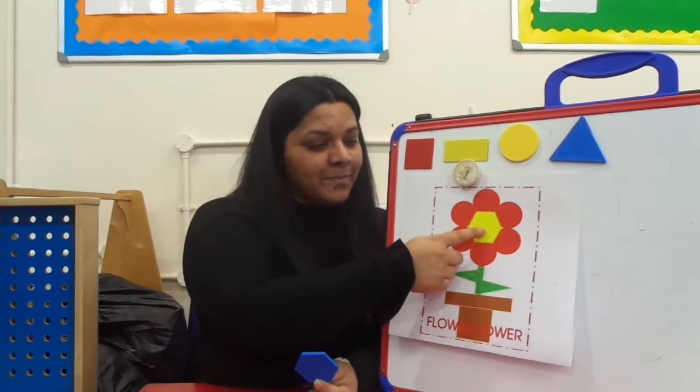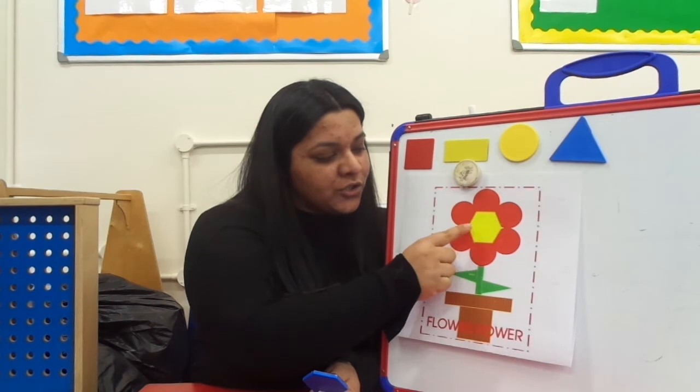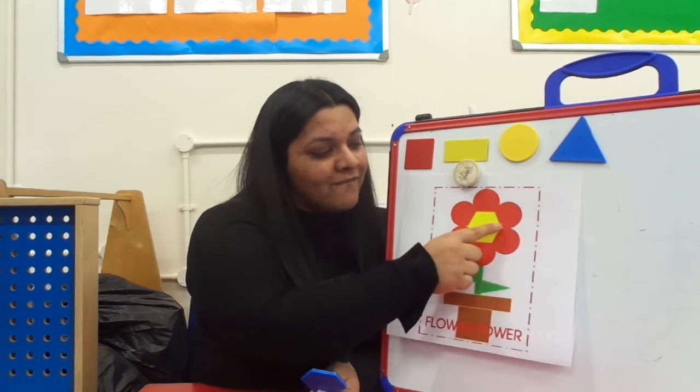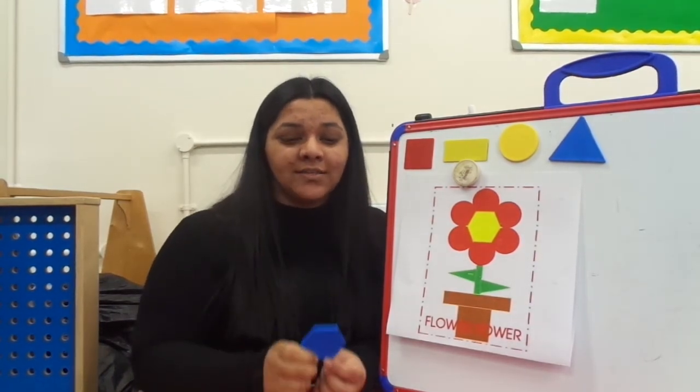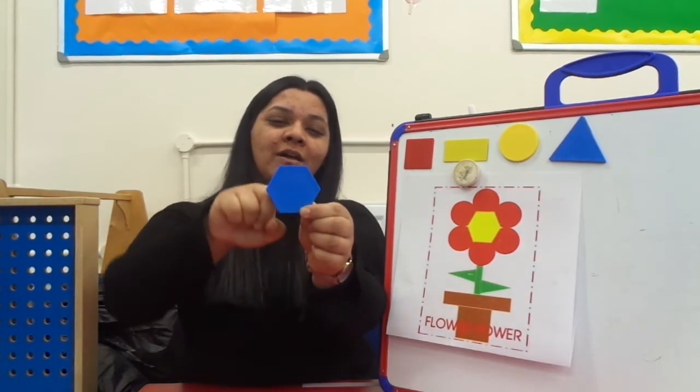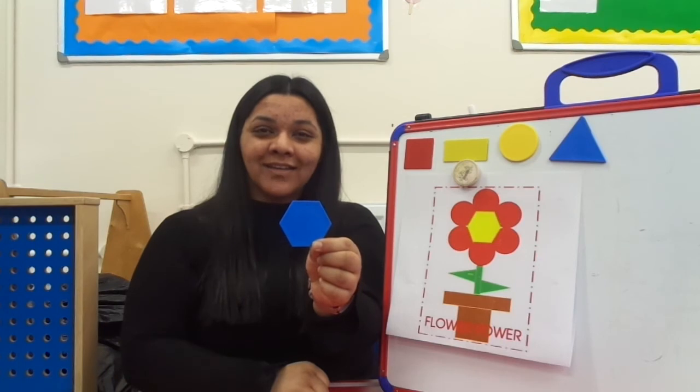Does this shape, this hexagon have 6 corners? Let's check. 1, 2, 3, 4, 5, 6. That's right, the same corners. Now let's do the sides. Ready? 1, 2, 3, 4, 5 and 6. It has 6 corners and 6 sides.